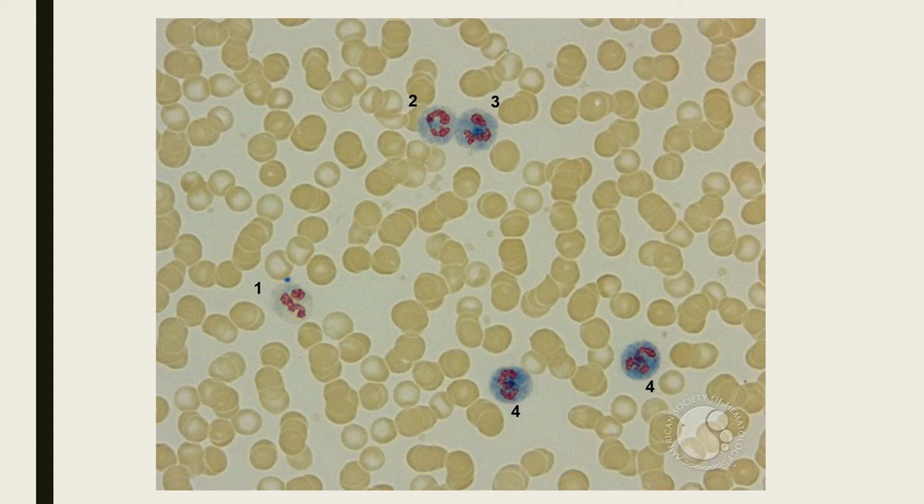For 2 plus there are a few blue granules present. For 3 plus, it is stronger and we can see a clumping of blue granules. And for 4 plus, it shows the strongest blue color compared to the previous 3 neutrophils.